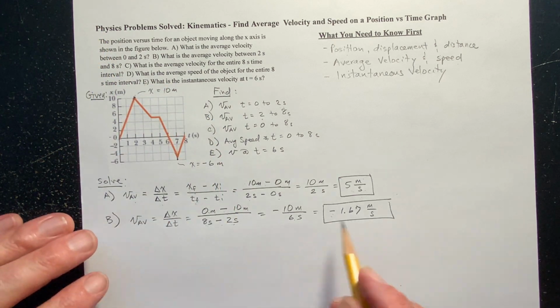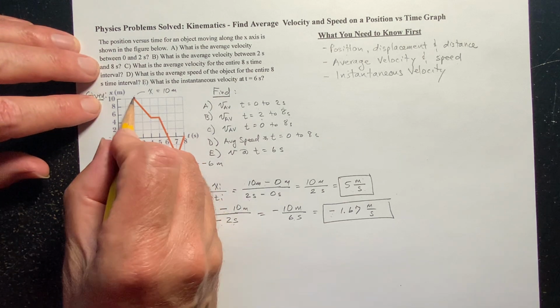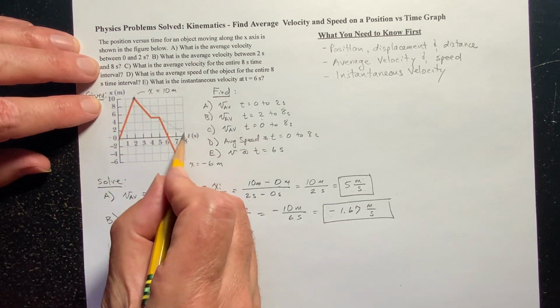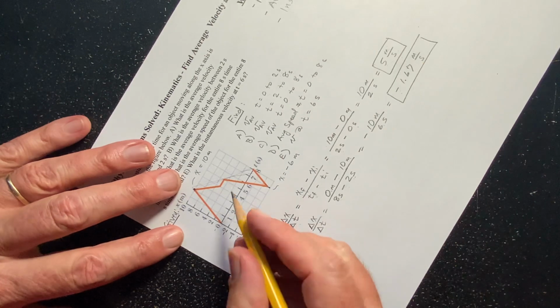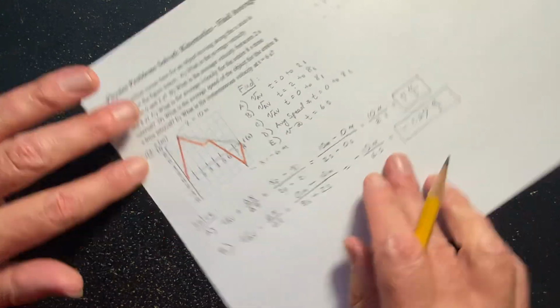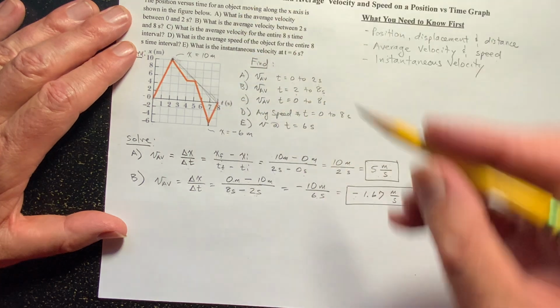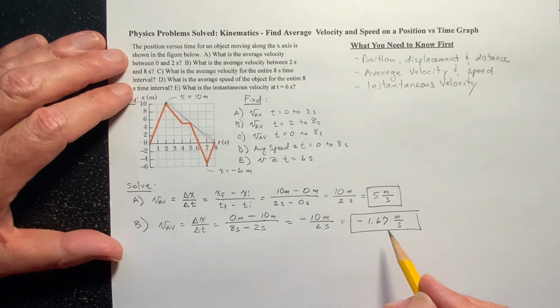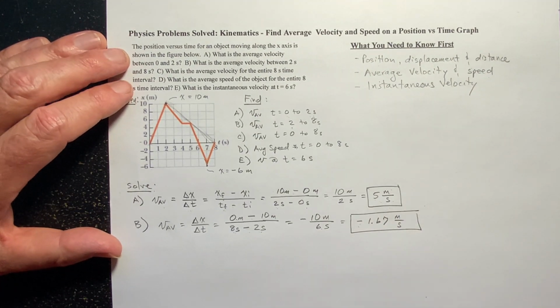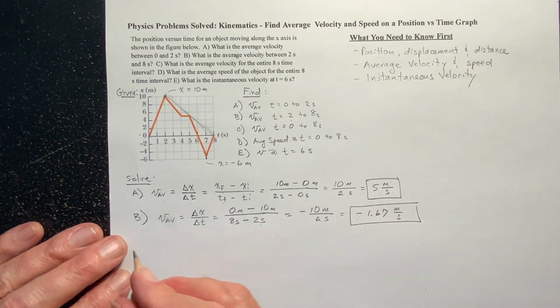And this is the slope of the line. This is the slope between here and here. If I was to try to draw a straight line, let me fix this. So that straight line from here to here, the slope of that line is what this is right here. Okay. Important idea.